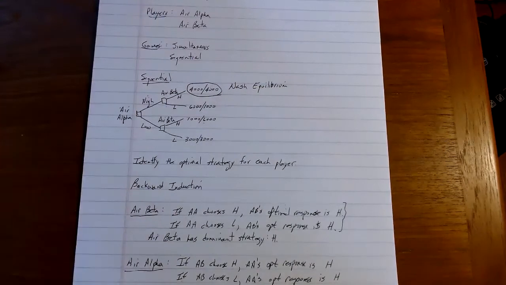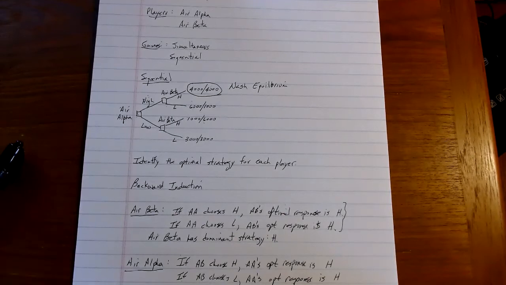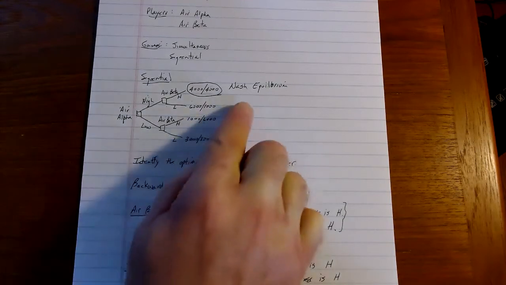And that's named for the Nobel Prize winner in economics, John Nash. Nash was actually a mathematician, not an economist. He's the person who's really credited with moving game theory from a not particularly useful tool into a very useful tool. And his insight is this Nash equilibrium.